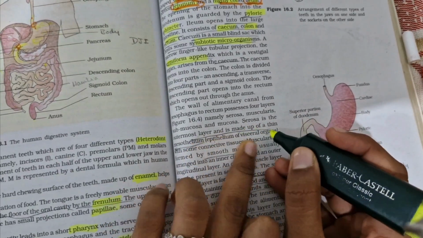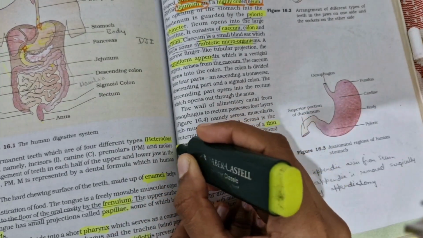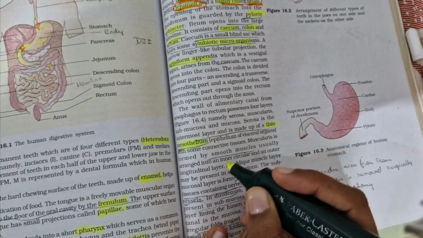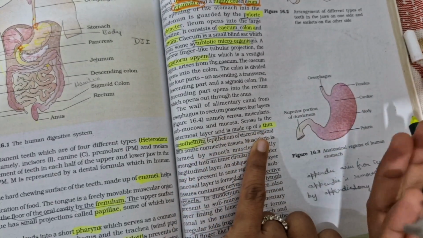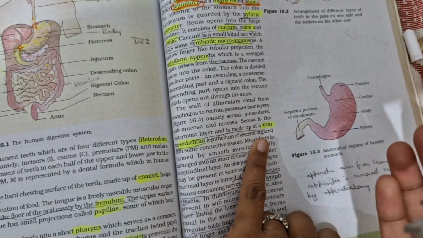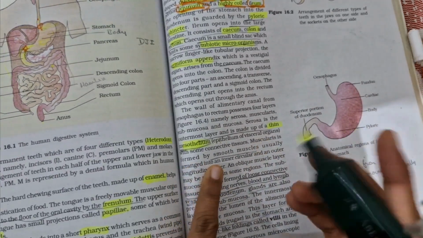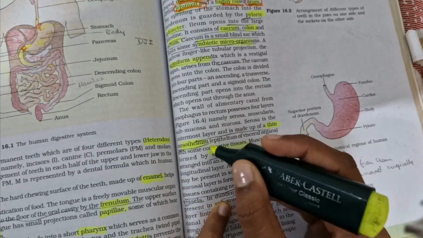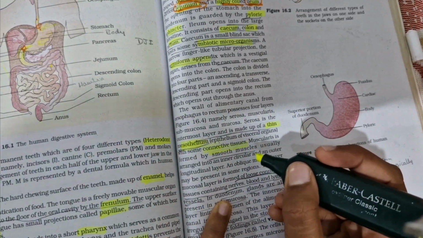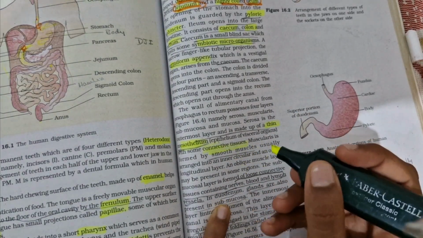Serosa is the outermost layer and it is made up of thin mesothelium. Mesothelium is nothing but the endothelium of the visceral organs, like kidney, stomach, and all the GIT parts like small intestine, large intestine, stomach and all this. It is a connective tissue. In the connective tissue, there will be fibroblasts and there will be matrix.